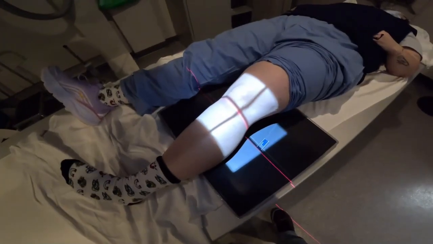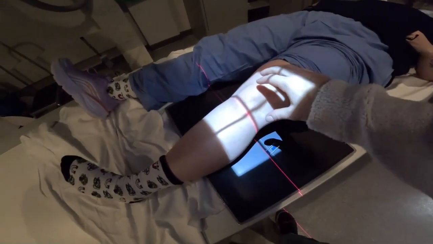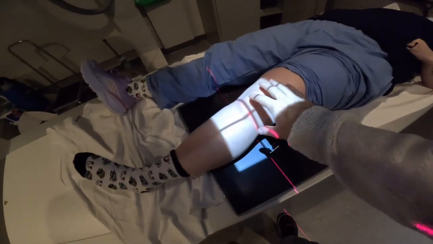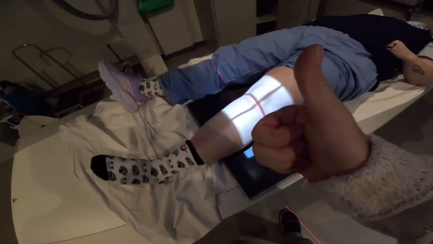So say a patient comes in and they're in way too much pain. They can't roll their leg in at all. It hurts when you try to roll them in. There's still a way we can get this done.